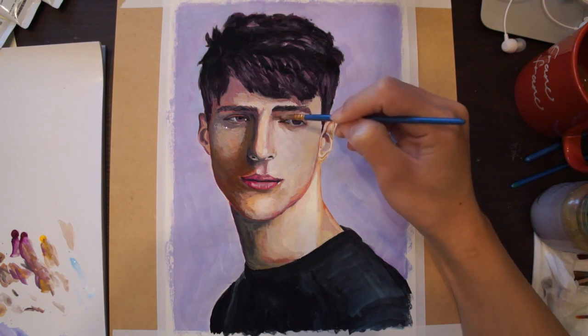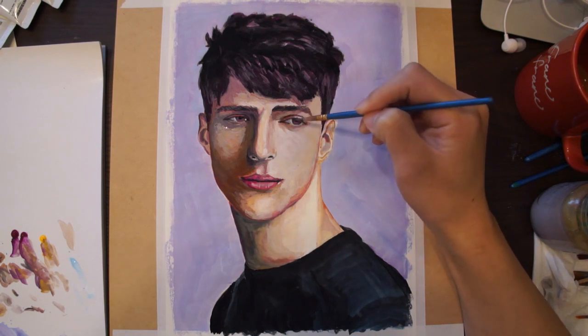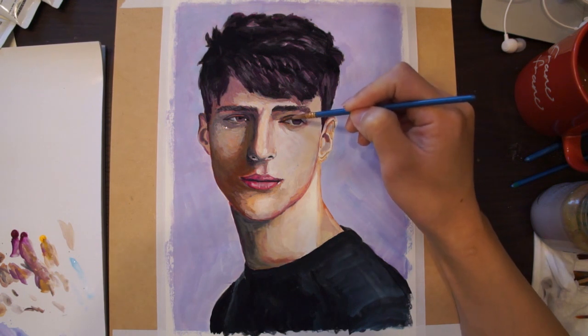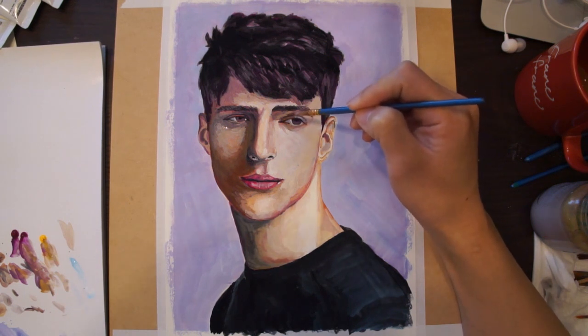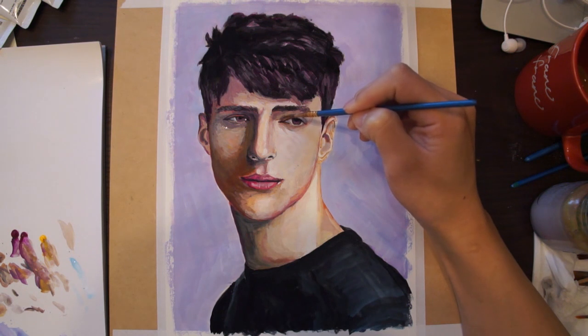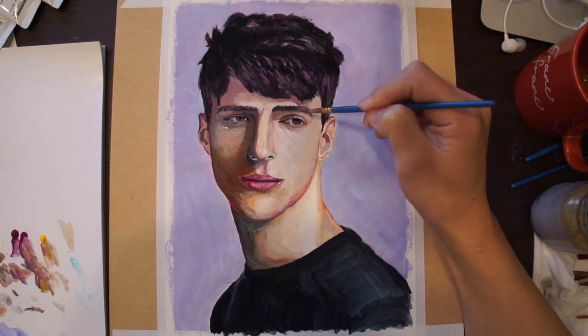Almost done. I like this drawing. By limiting colors, I could make smooth transitions of skin colors. Maybe I should be exploring much more in this method.